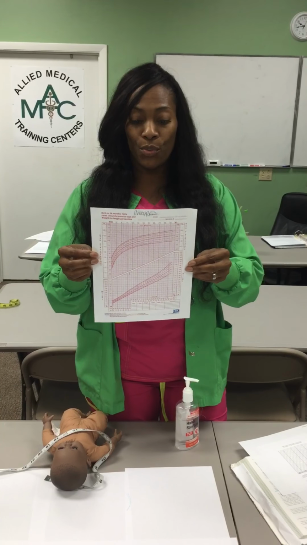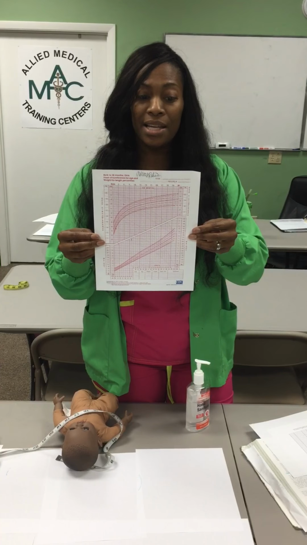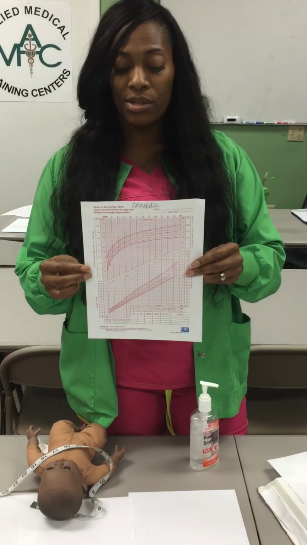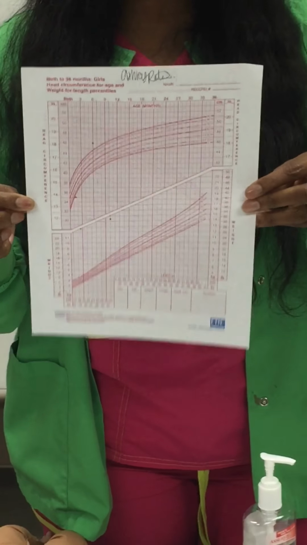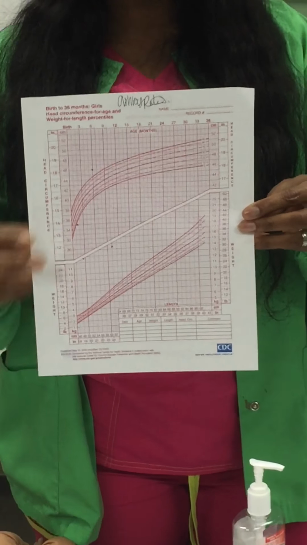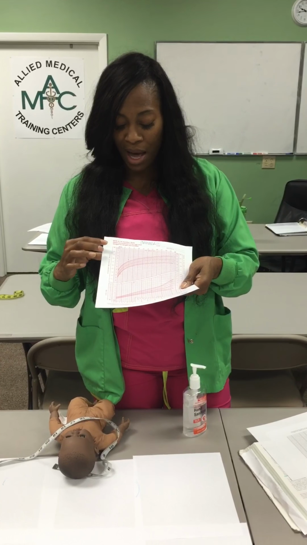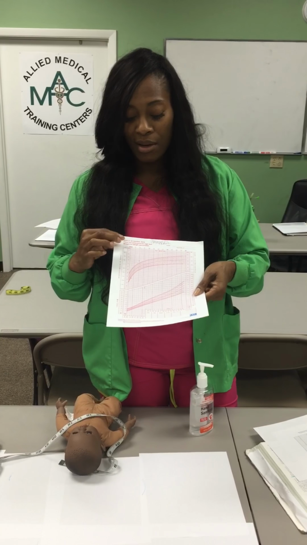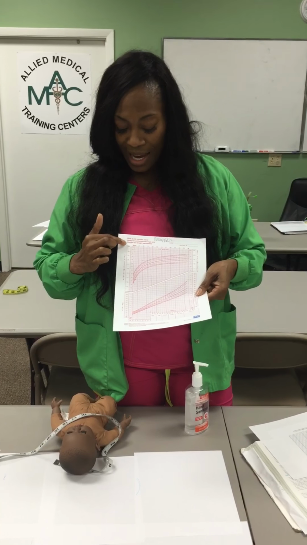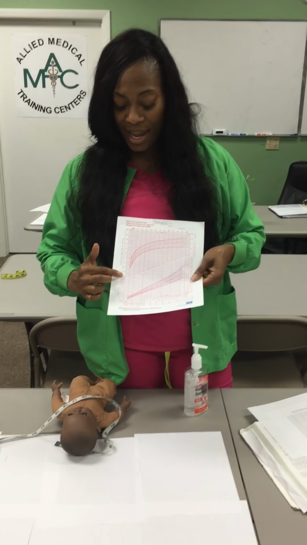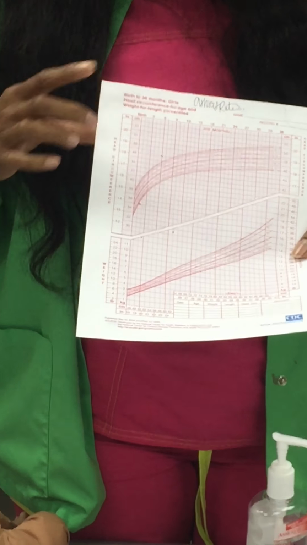We want to document our findings. On one side, of course, they are color-coded, pink for girls and blue for boys. One side has the birth to 36 months head circumference. This is where we would document the head circumference in inches in the United States. In the United Kingdom, they will do centimeters.